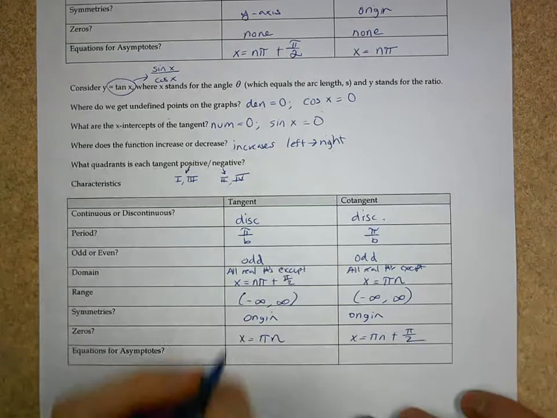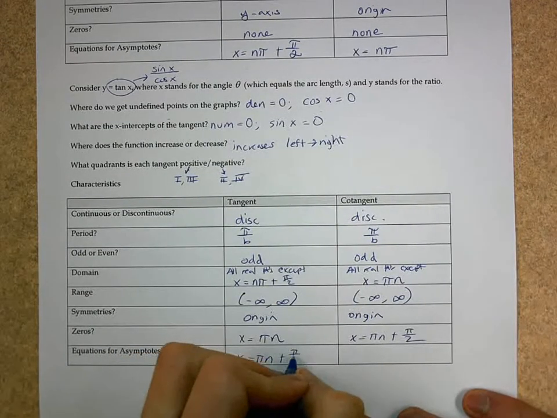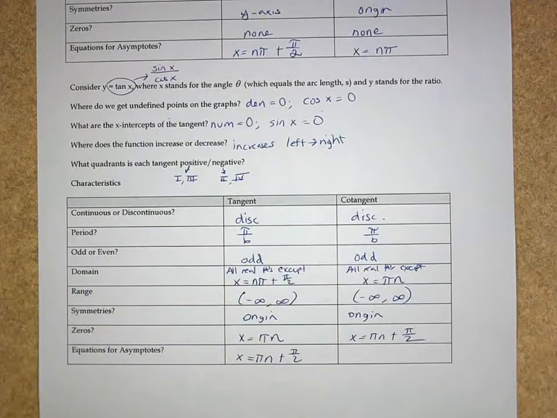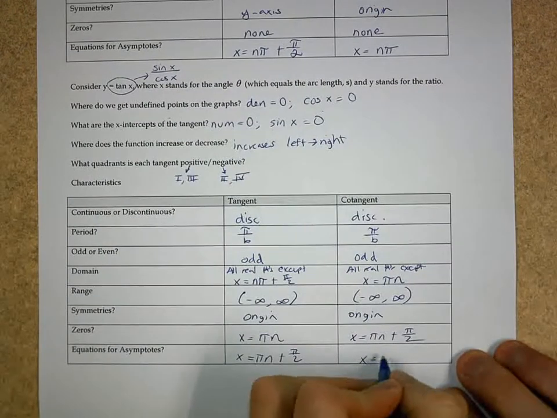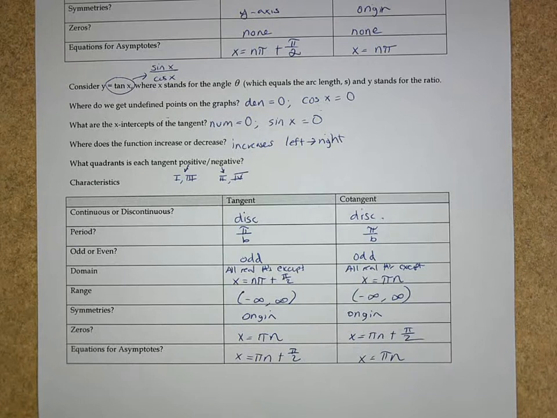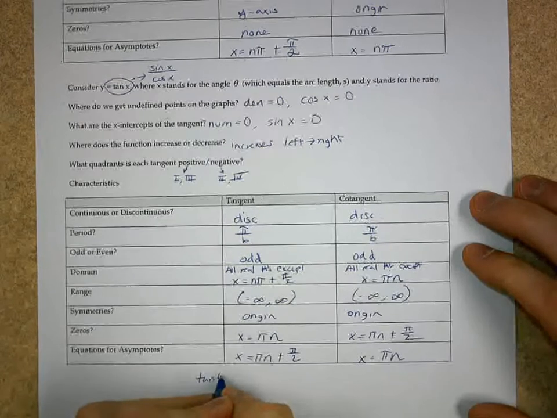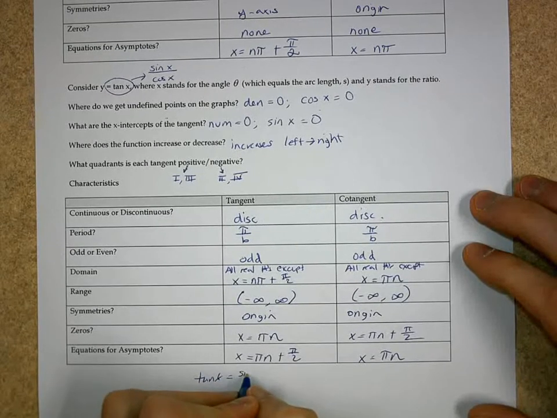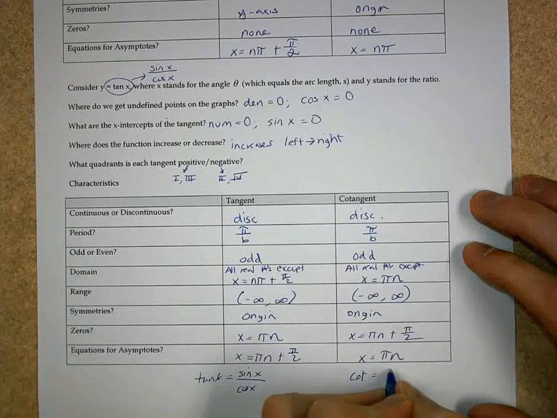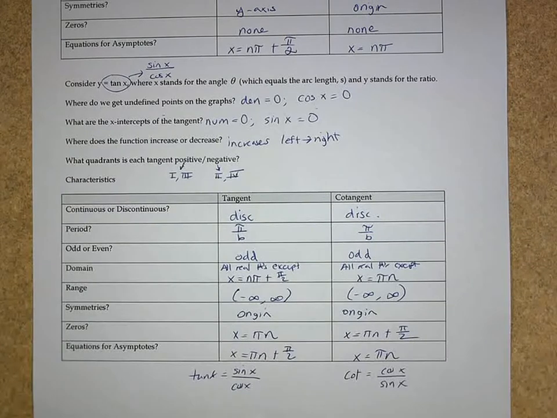And then the equation for the asymptotes is going to be the exact opposite. Zeros became asymptotes, asymptotes become zeros. And there's all our characteristics for tangent and cotangent. Once again here, tangent of x is the sine of x over the cosine of x. The cotangent is the cosine of x over the sine of x.